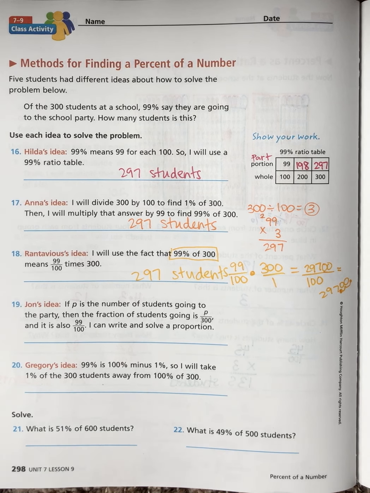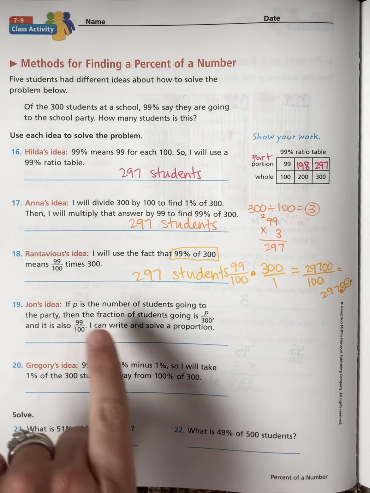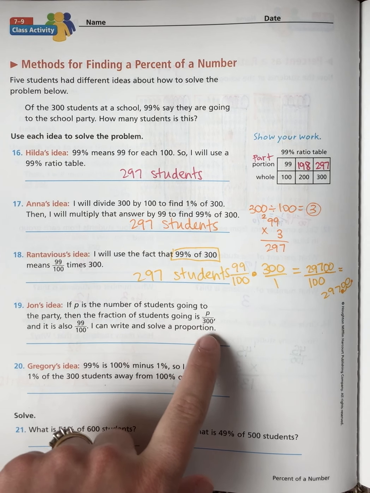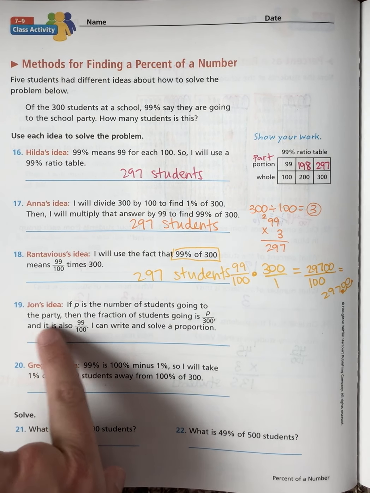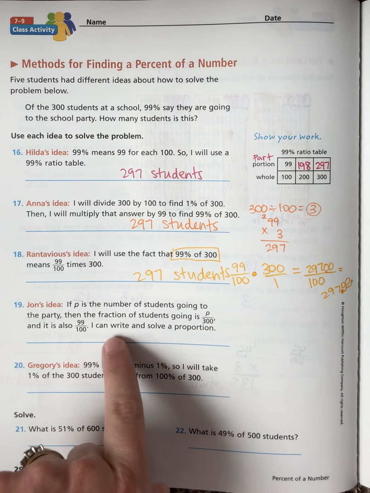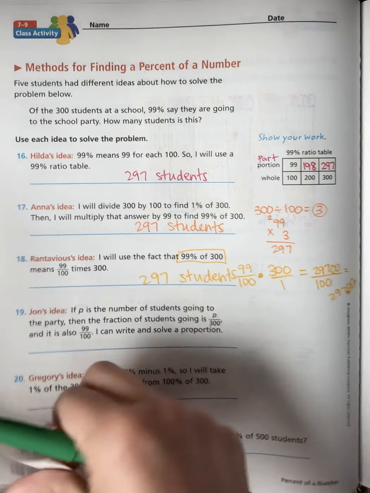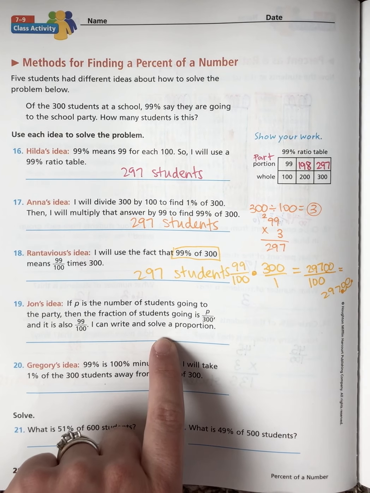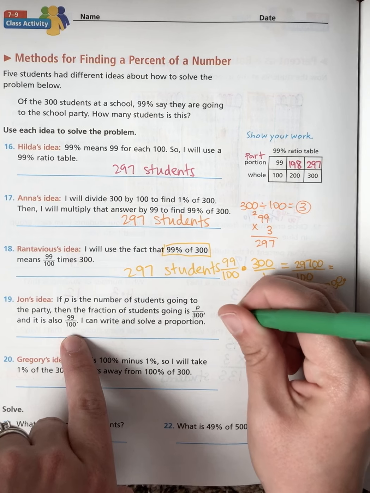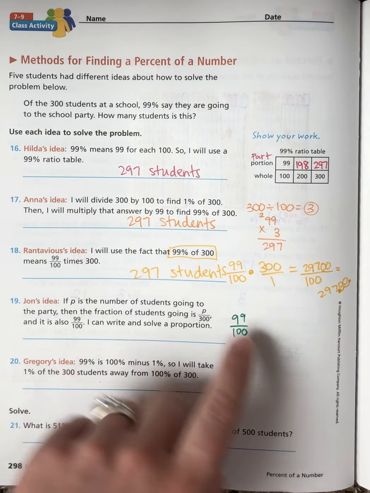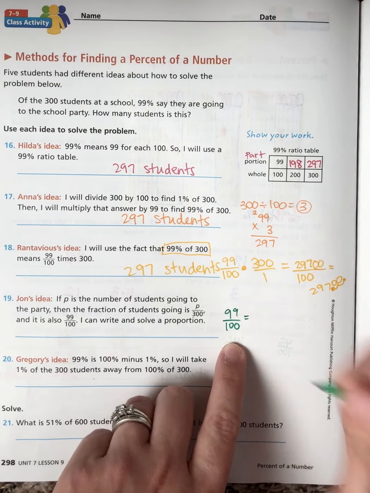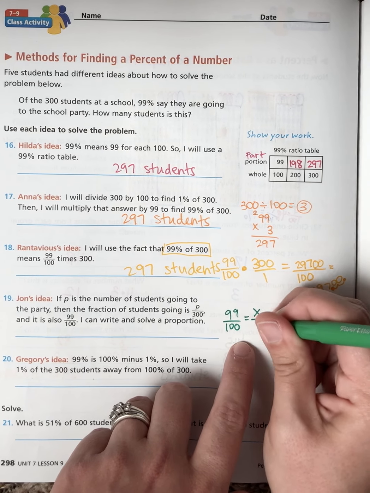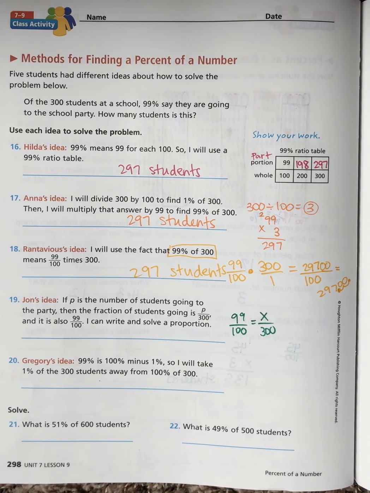All right, so then we have this student who says if P is the number of students going to the party, then the fraction of students going is P out of 100, and it's also 99 out of 100. I can write and solve a proportion. Okay, so this is like the strategy on number 9 on our previous page. This is the one that I said I learned when I was a kid. So we're trying to find 99%, so our first proportion fraction is 99 out of 100. We set that up equal to, we don't know how many kids that is, that's what we're trying to find, but the total number of kids is 300.